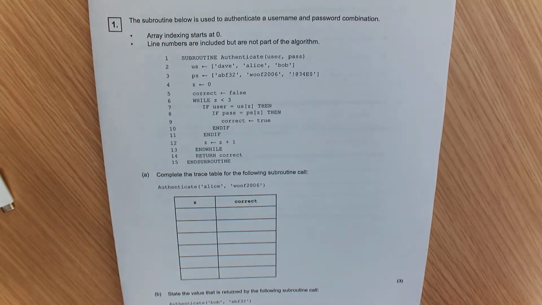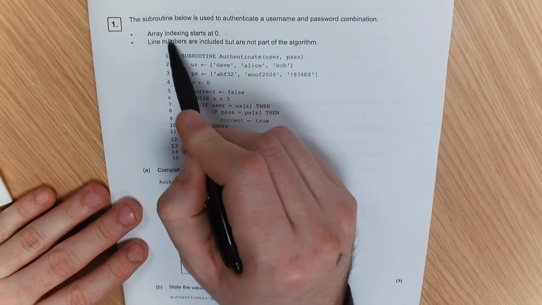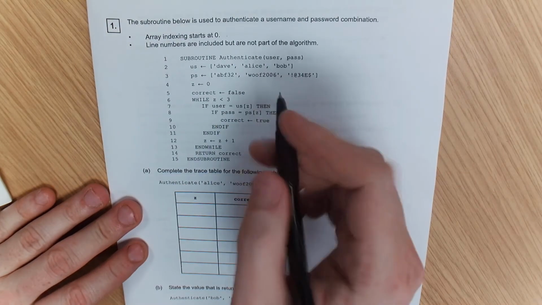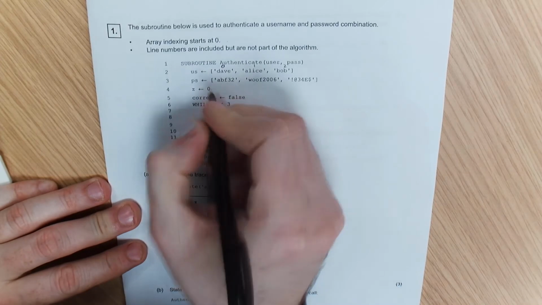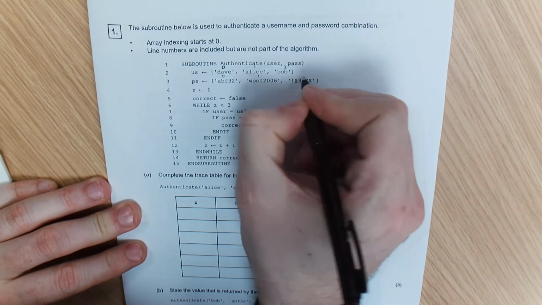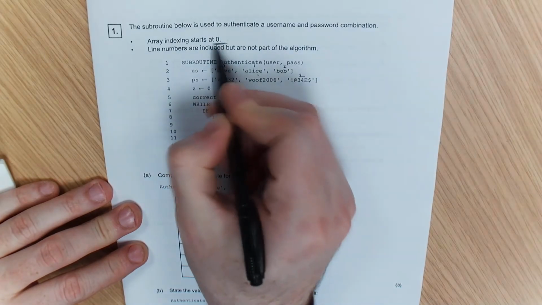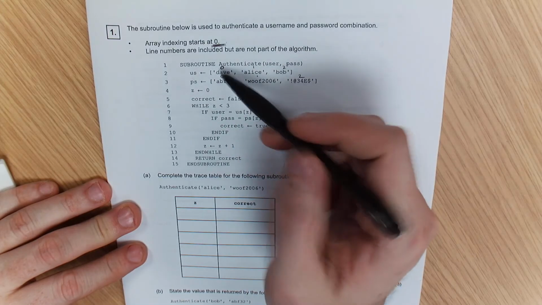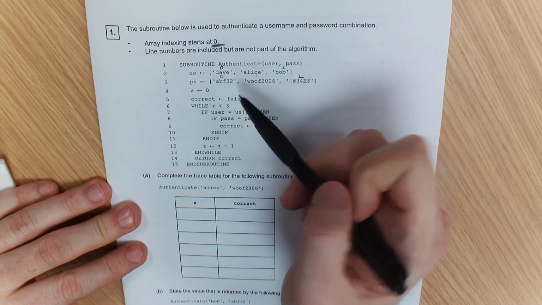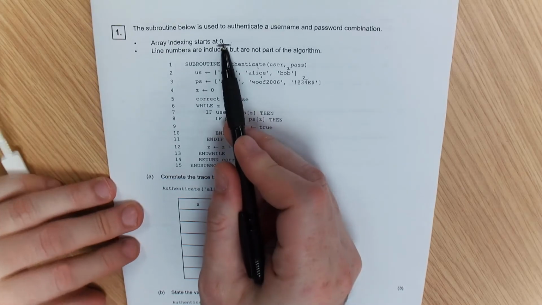Right, so we've got an example of some trace tables here. What you have is an indexing that starts at 0. So each of these arrays is indexed 0, 1, 2, 0, 1, 2. Always pay attention to this, because in some exam questions, I don't know why they do it, but they sometimes start the index at 1. All right, but just be aware that we're starting at 0 for this.